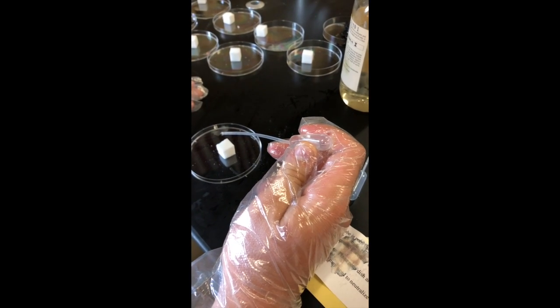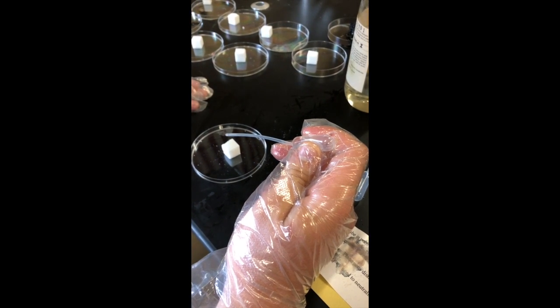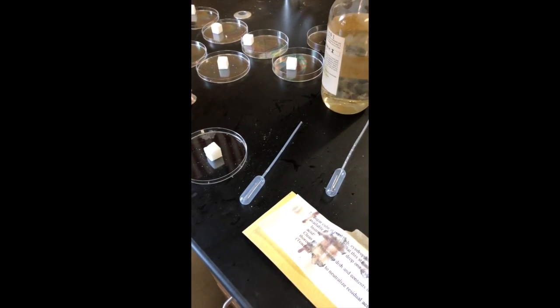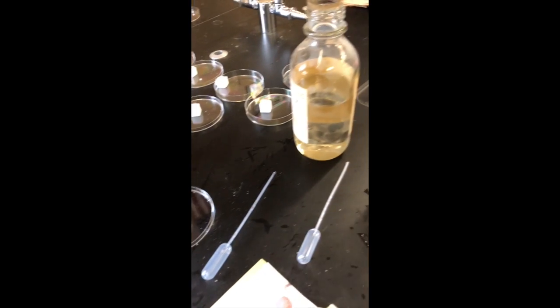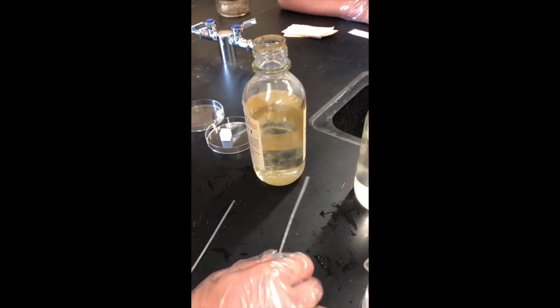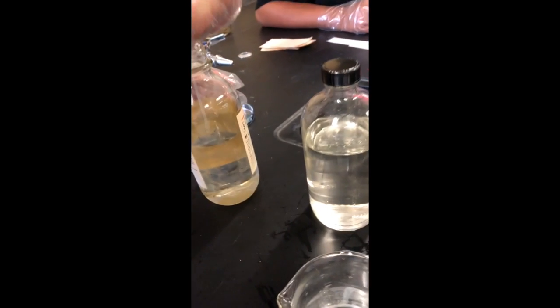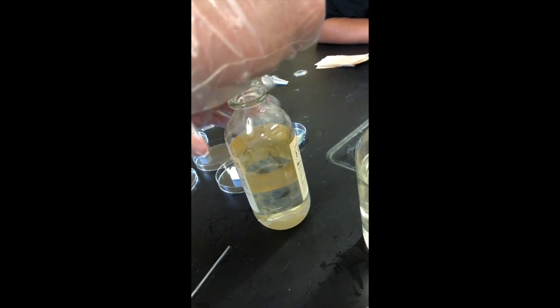Okay, we're here in section number 7. All right, we're going to add some water to a sugar cube just to make it a little bit damp. Okay, is it pretty wet? Yep, I'd say it's wet. Okay, then let's take sulfuric acid. Okay, we're getting sulfuric acid. Again, we're using gloves here because sulfuric acid is so harsh.